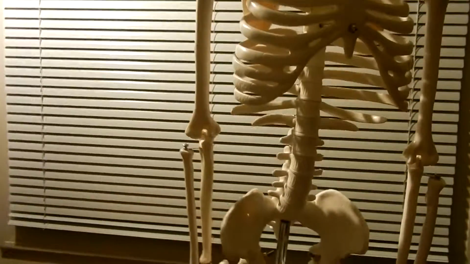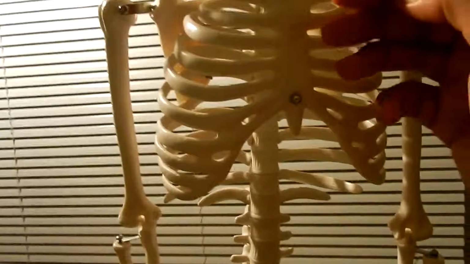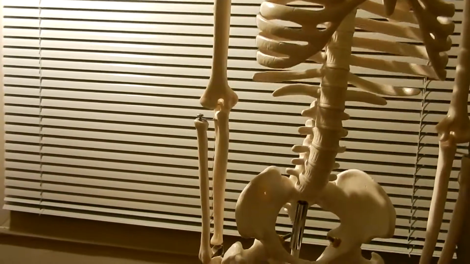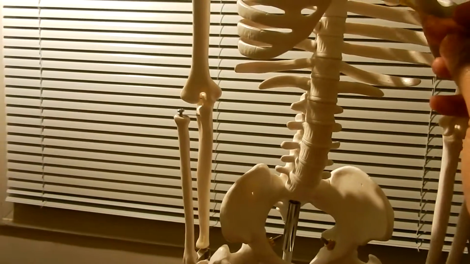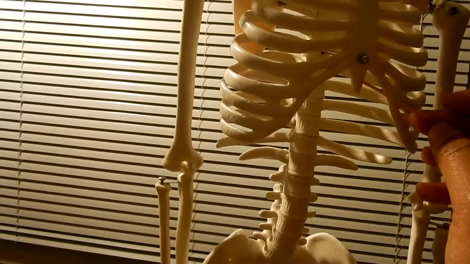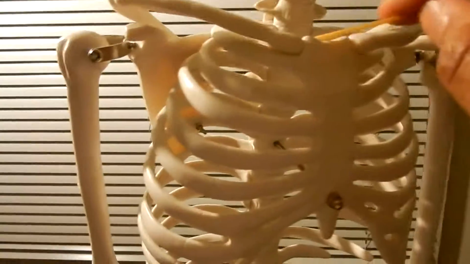The next area is the body of the sternum, which is in here. We're going to talk about the xiphoid process, which is right here. And the next area is the jugular notch, which is up here.